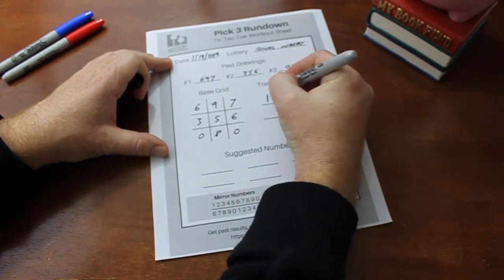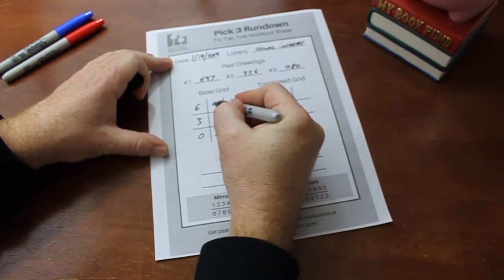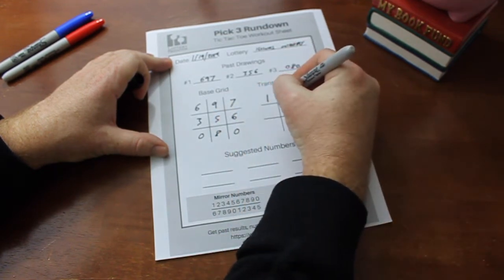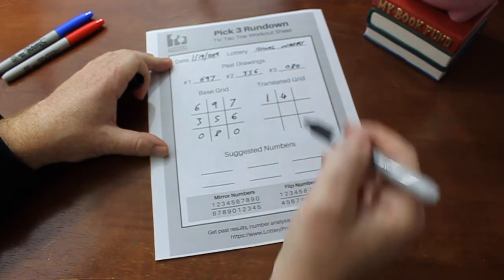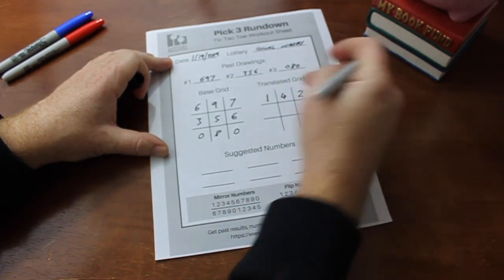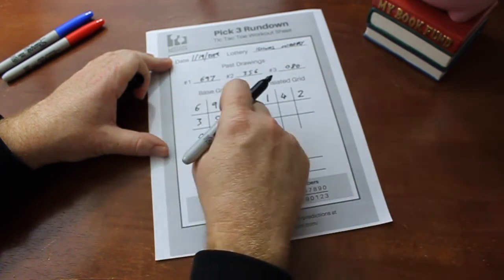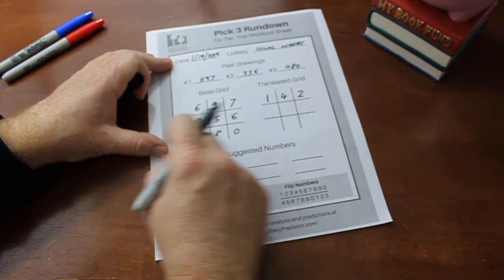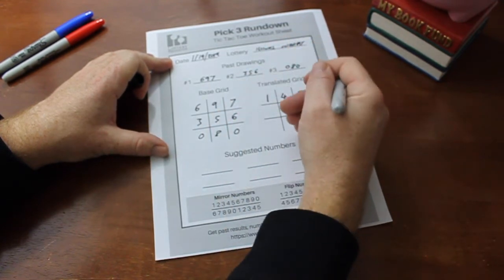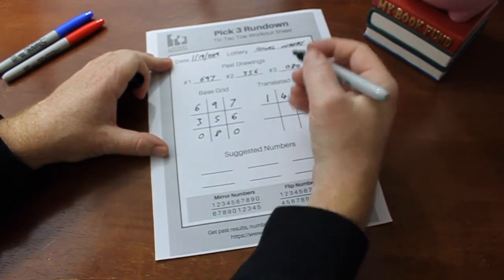So we'll put a 1 there. Moving on to the second box, we've got a 9. The mirror number of 9 is 4, so we'll put a 4 in the second box. And then the last number is 7. The mirror number of 7 is 2, so we'll put a 2 in the last box. So this is the mirror of our base grid numbers for our first drawing here. Once again, all we do is follow down sequentially on our grid, filling in all the spaces.